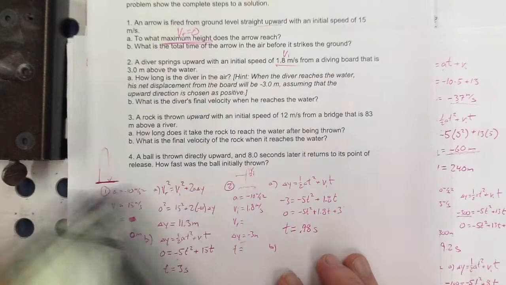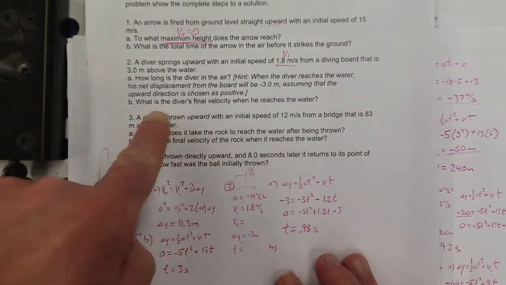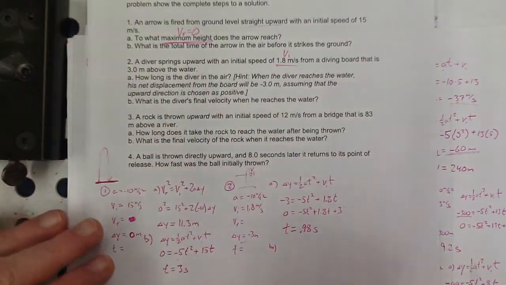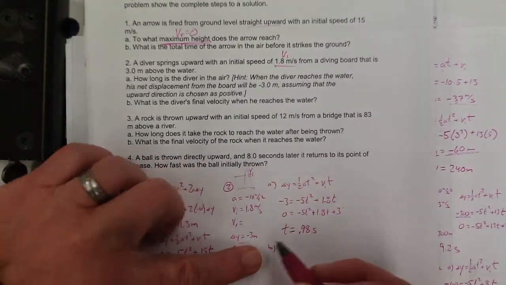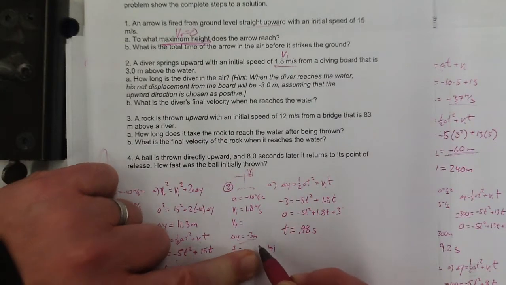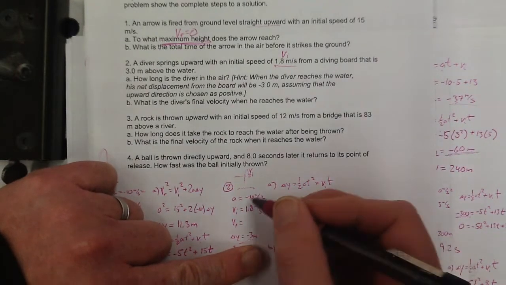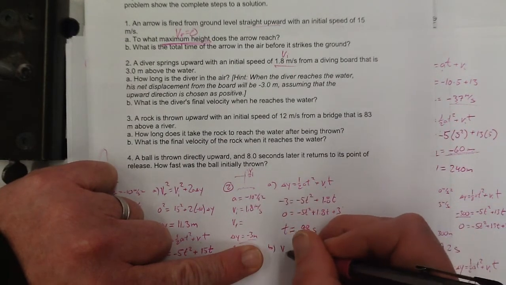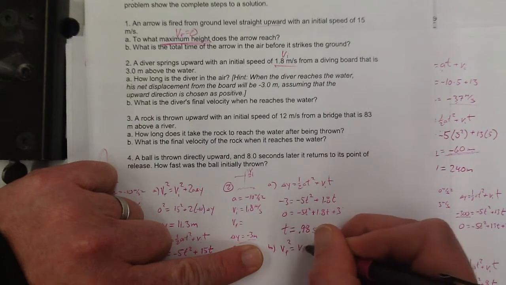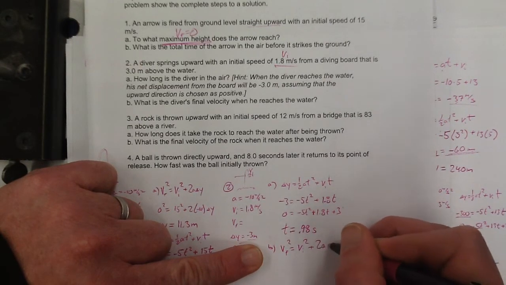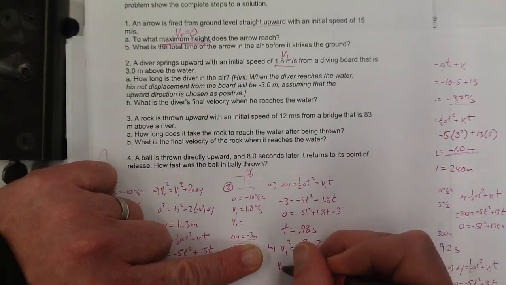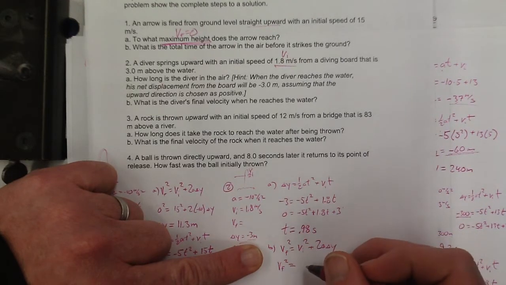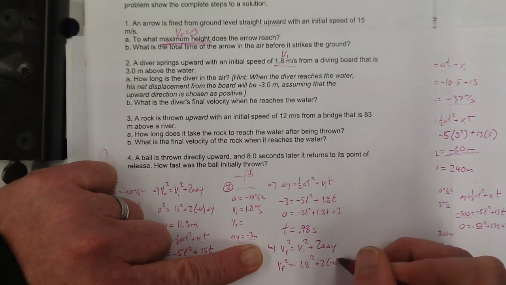All right. Part B, what's the diver's final velocity when he reaches the water? So that's all the same information here, right? When he reaches the water, that is that full displacement of -3. So that looks like my VF squared equals VI squared plus 2A delta Y. So VF squared, the VF is what we're looking for, 1.8 squared plus 2A delta Y.